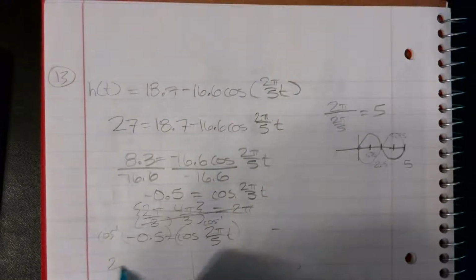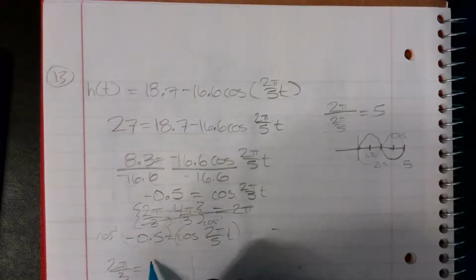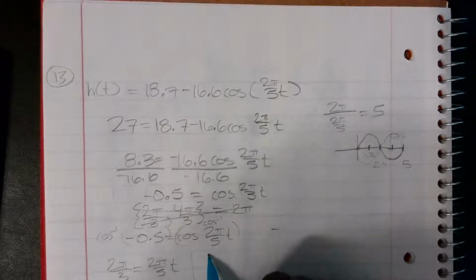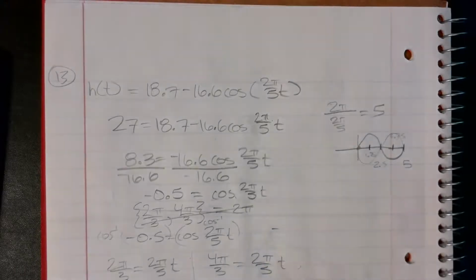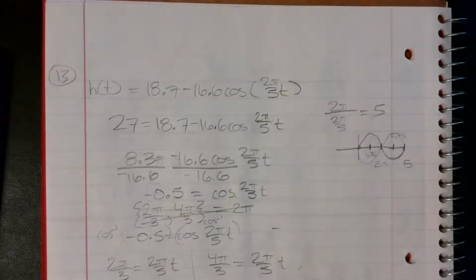We end up with 2 pi over 3 is equal to 2 pi over 5 t, and then 4 pi over 3 is equal to 2 pi over 5 t. And technically this t is in the numerator.